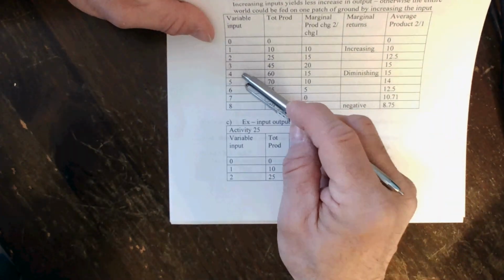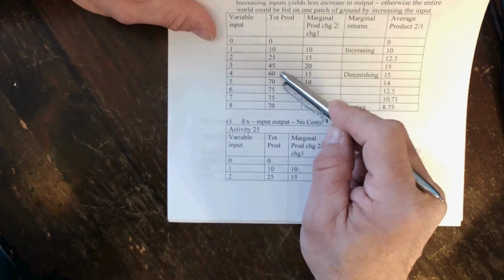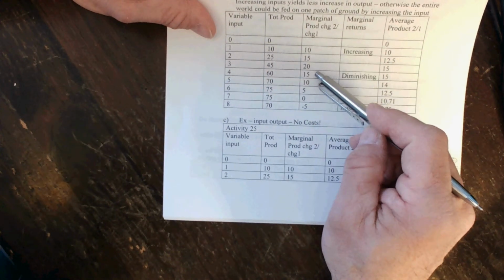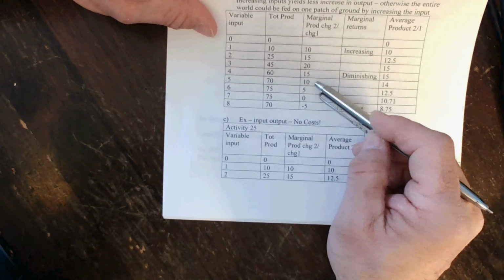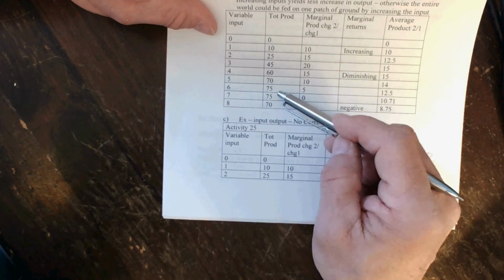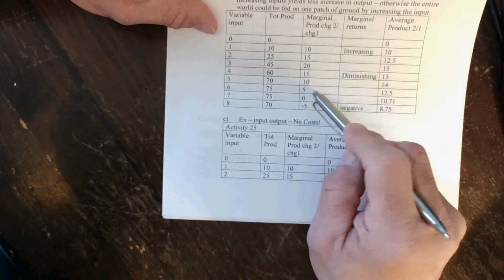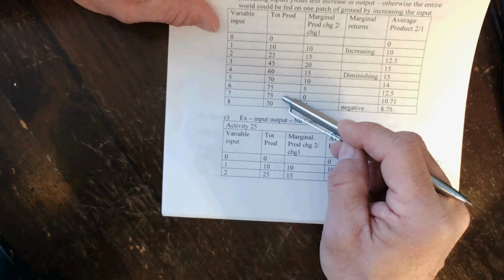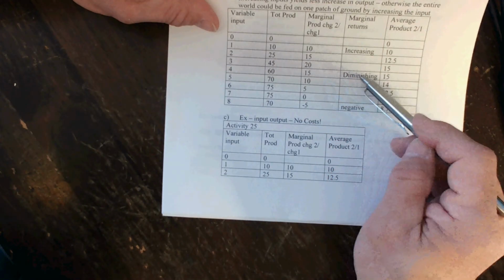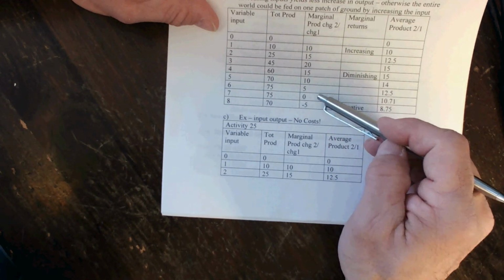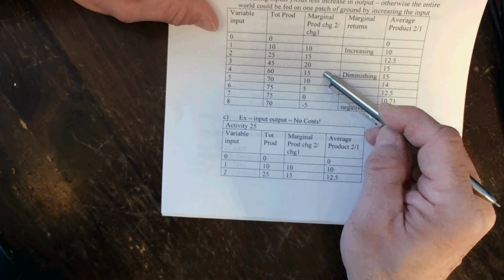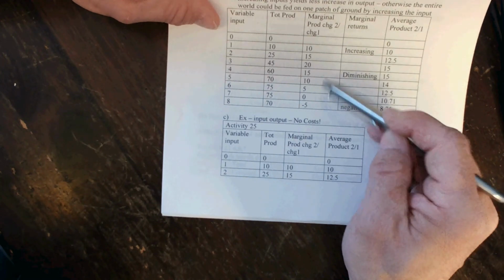But when you add your fourth worker, your total product does rise to 60, but that's only a marginal increase of 15. Fifth worker, total product rises to 70, a marginal product of 10. The sixth worker, total product rises to 75, a change of 5. Seventh worker, total product remains at 75. These are diminishing marginal returns. Your total product is in fact getting larger, but it's getting larger at a slower rate. Again, it could be that there is crowding at the machines and people have to wait, and so although total product is going up, each successive worker is not as productive as the prior worker.